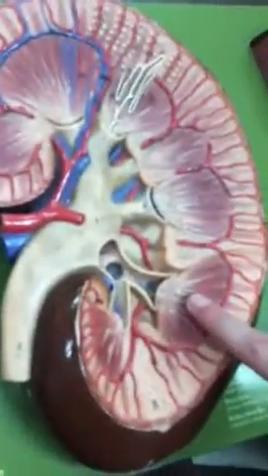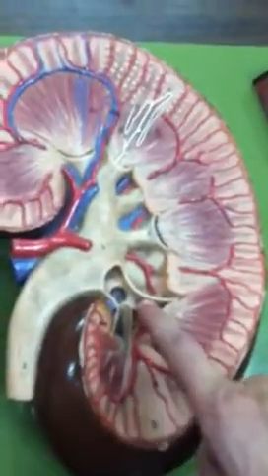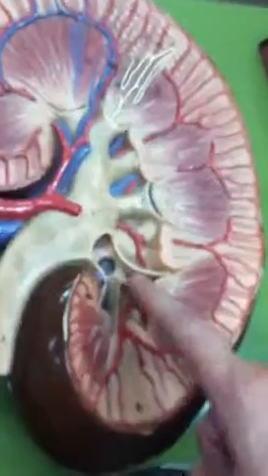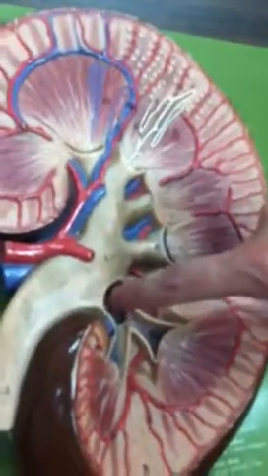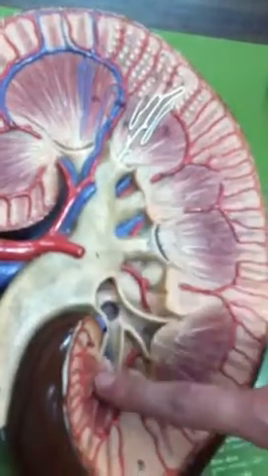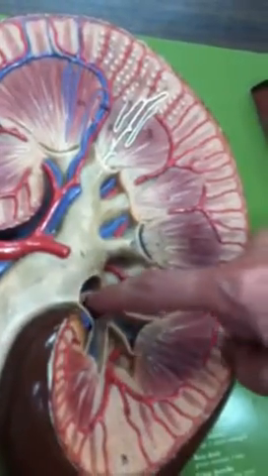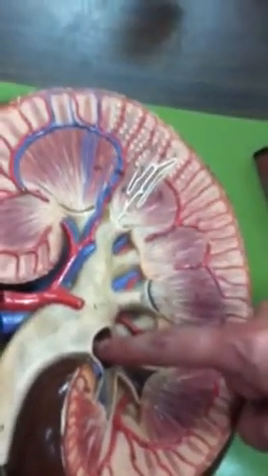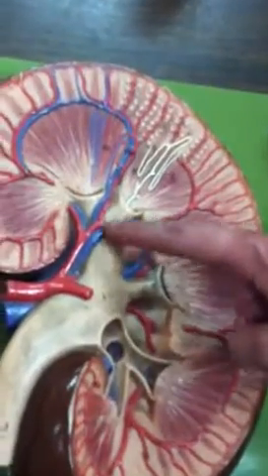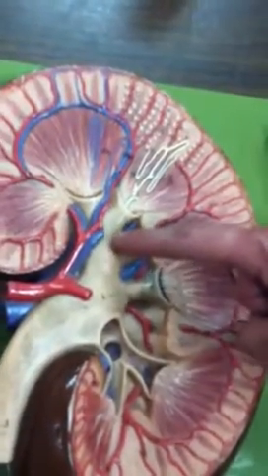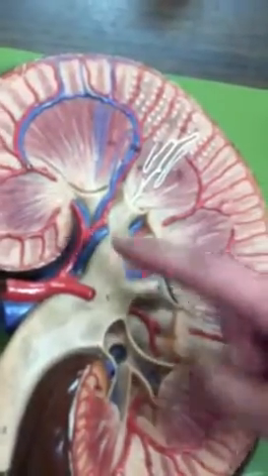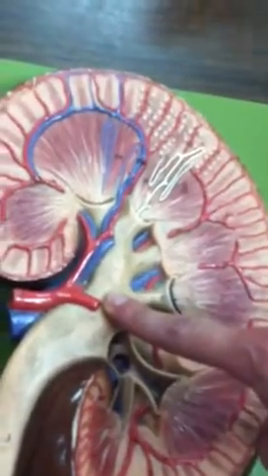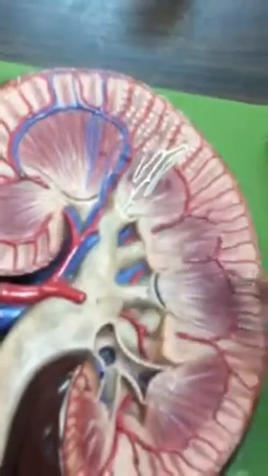Only a single pyramid, you're in a minor calyx. So this is a minor, and that's a minor. Once you're in an area like here, where that urine could have come from multiple pyramids, it's now officially a major calyx. So even though it's not sliced open, this could also be major calyx right here, because urine right there could have come from almost any of these.